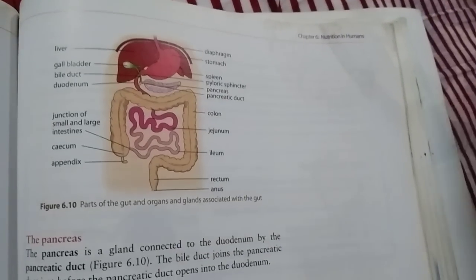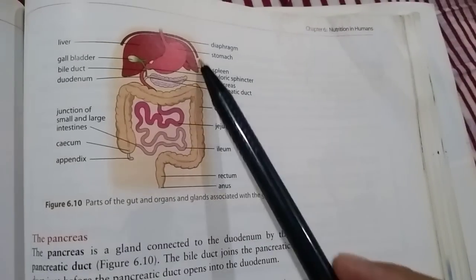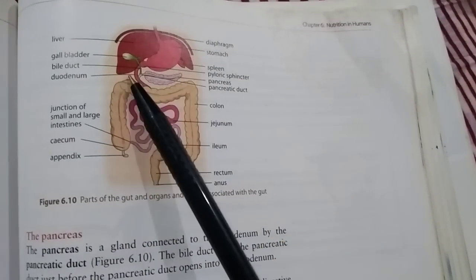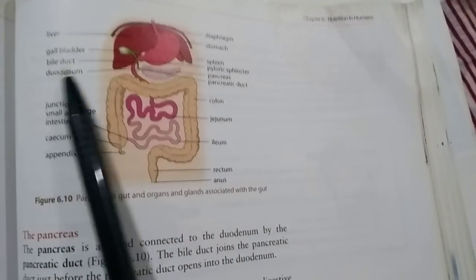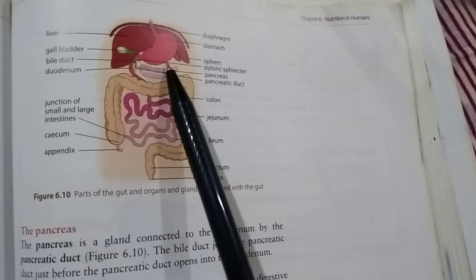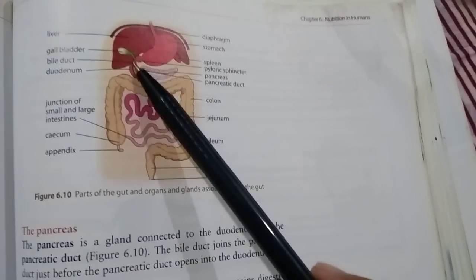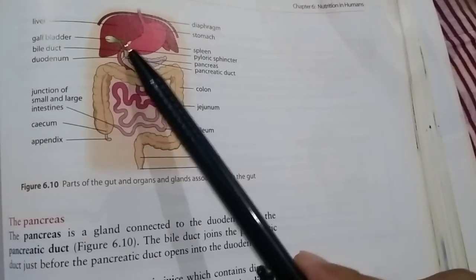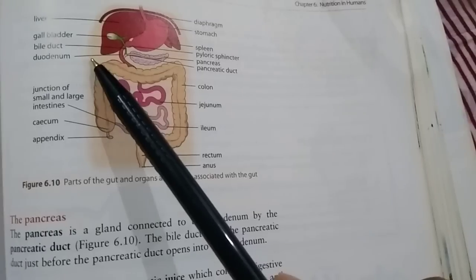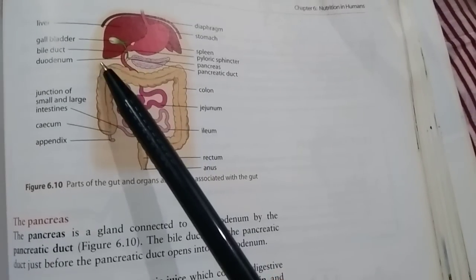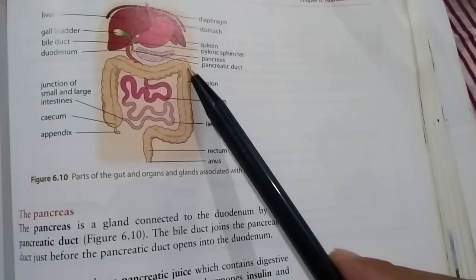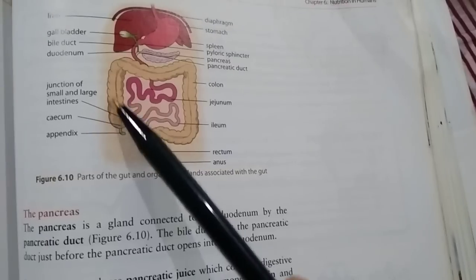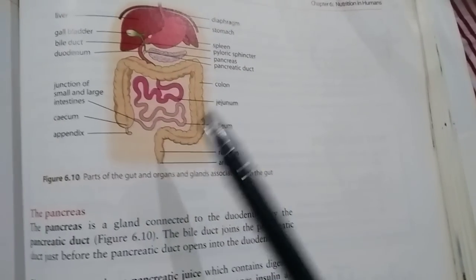Now let's start to read and understand the diagram of the large intestine. This is the anatomy of the internal structures of a human body. Here the stomach, diaphragm, gallbladder, and bile duct are present. From the end of the stomach is the small intestine, which has the first part called the duodenum, then the jejunum and ileum. And these large and wide structures are called the large intestine.